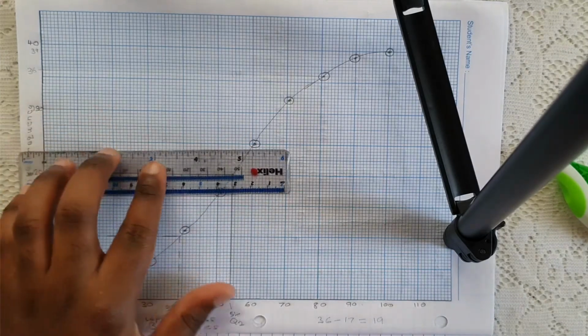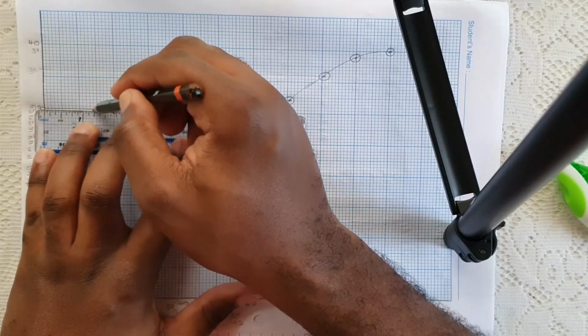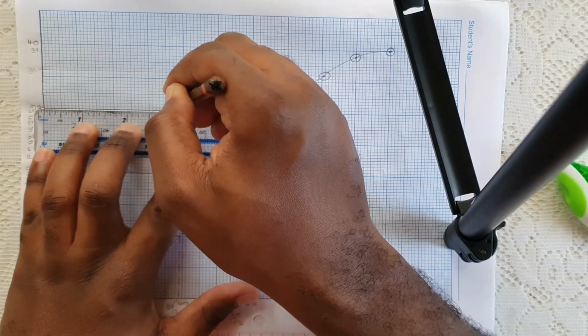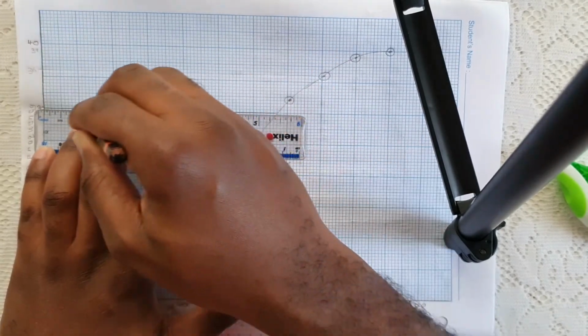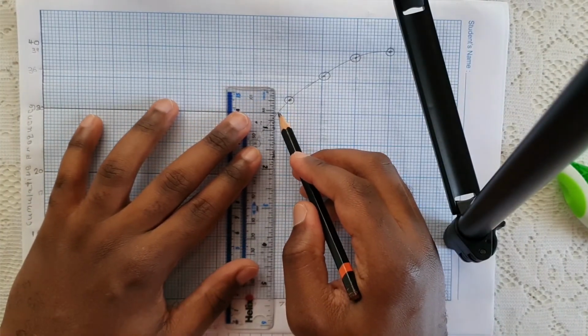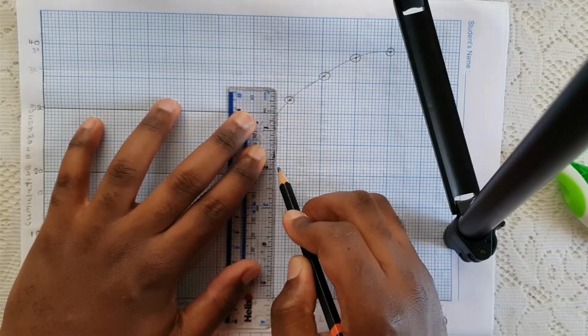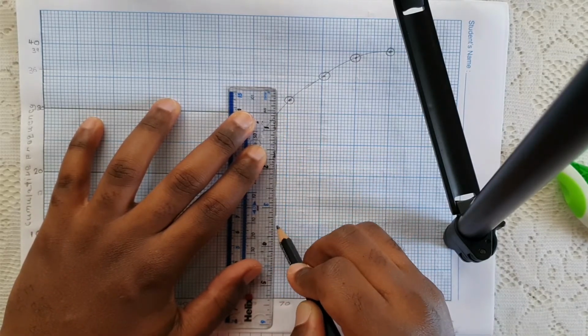So I take my ruler and I go across from the y-axis. You can use dotted lines or a nice straight line. Make it nice and dark so you can see. And we come down now to see where the corresponding mark is on the x-axis.